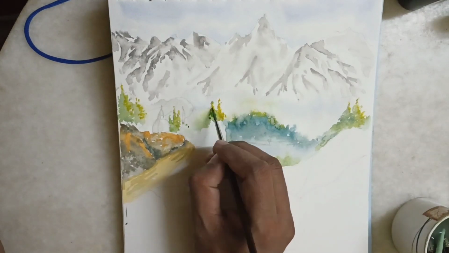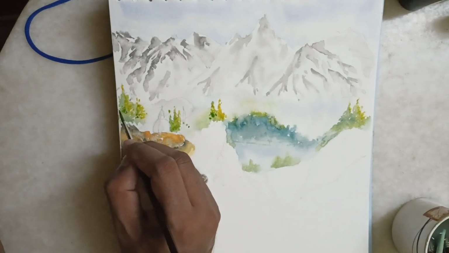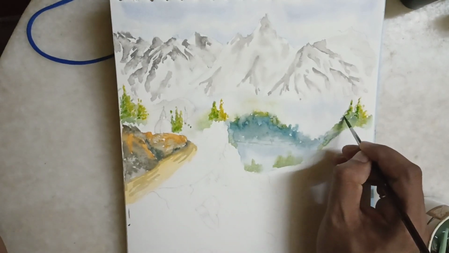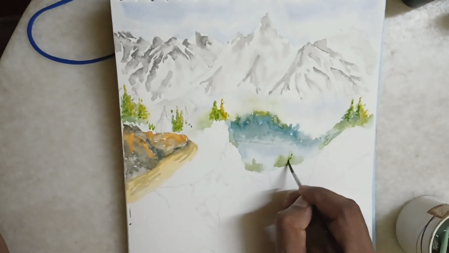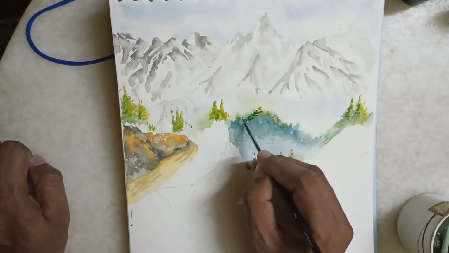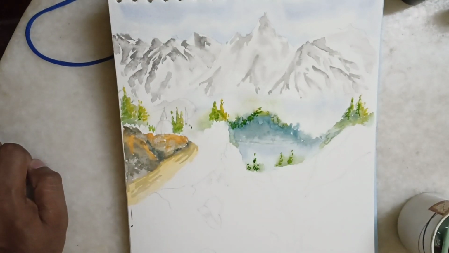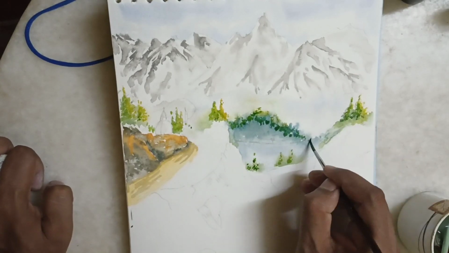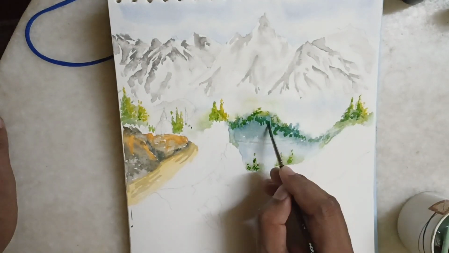This picture actually is a portion which shows that on the way when a trekker or anybody goes trekking in the Mount Everest region, you will find these types of scenes on your way. And this is basically on the Nepal side.